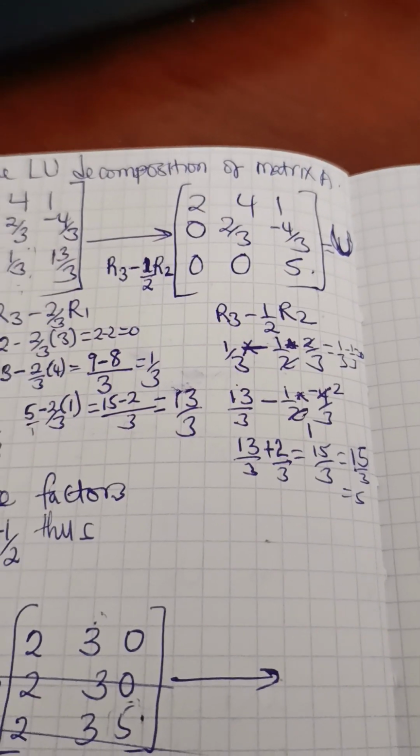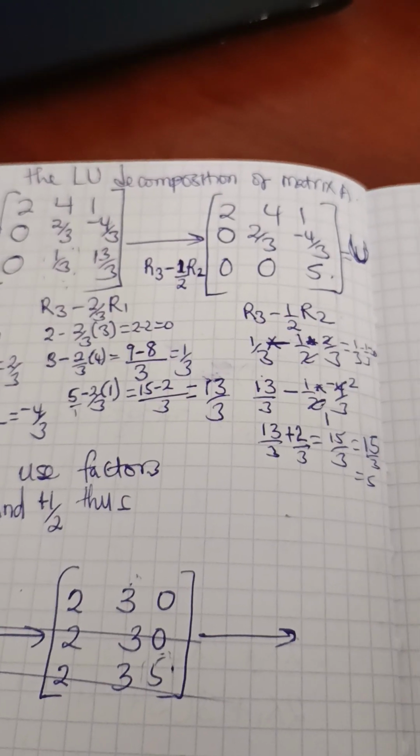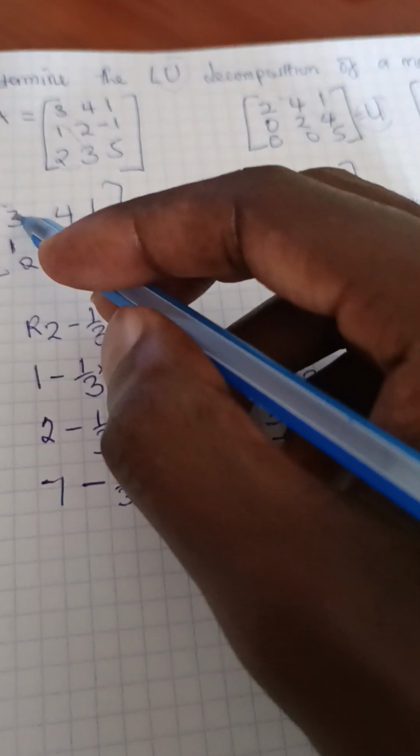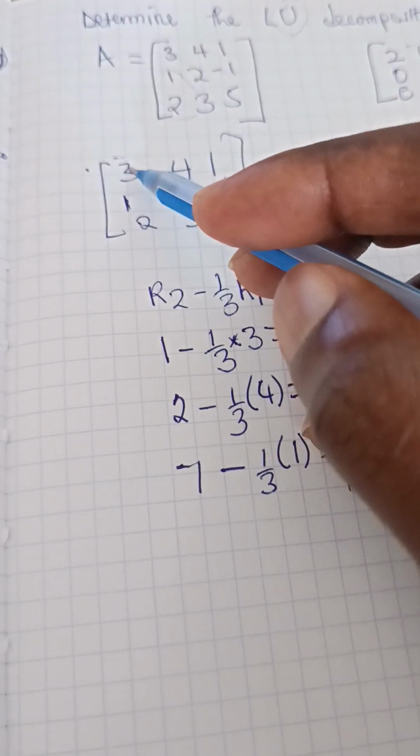We are going to compare row 3 and row 1. How do we get a 0 on this part?